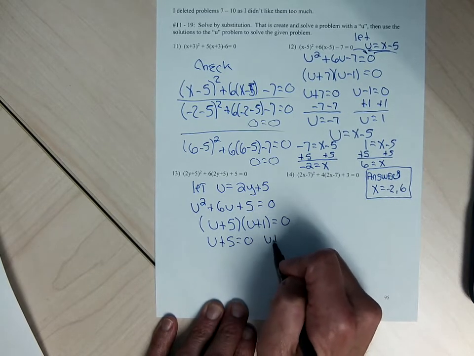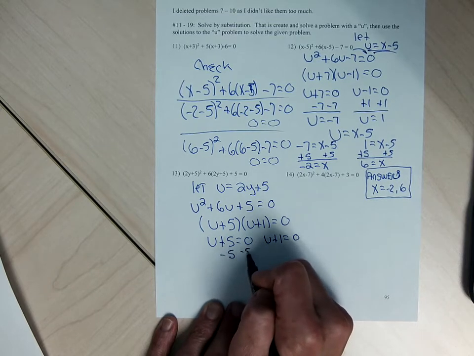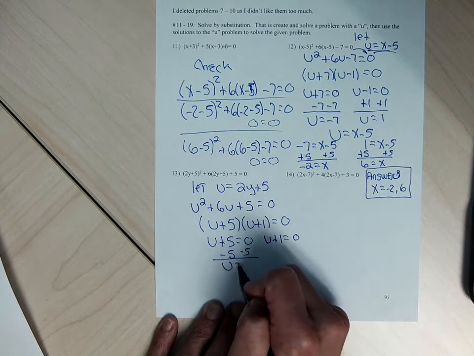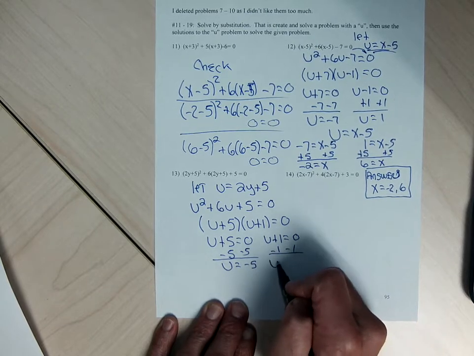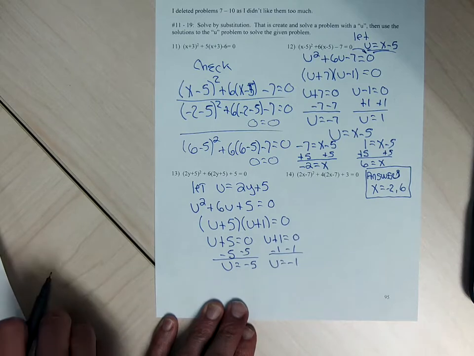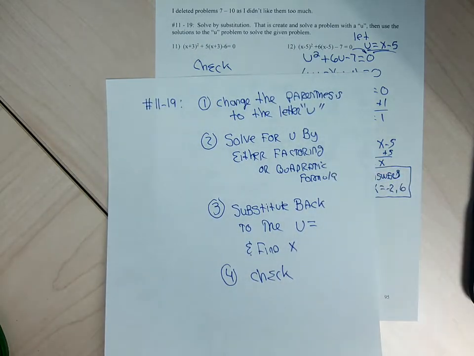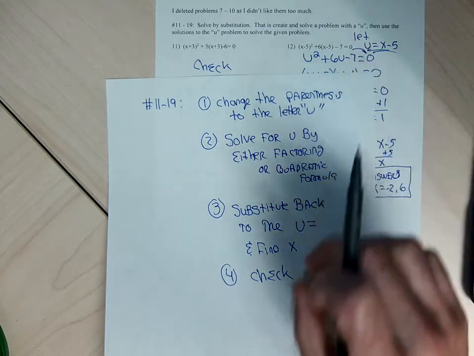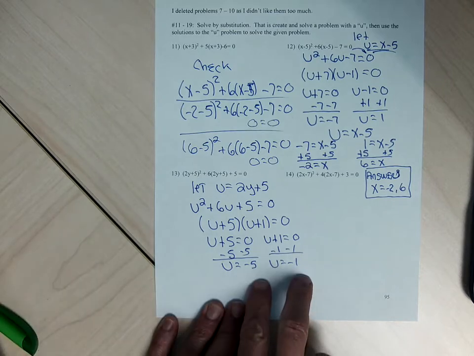Not giving as much detail in my factoring, assuming that if you can't factor, you're pulling out the quadratic formula and that you can do that. You get exactly the same answers if you use the quadratic formula as if you do factoring. So I solved by factoring. You could have solved by the quadratic formula. My second step, I solved for U. Third step, take these answers and plug them in for here.